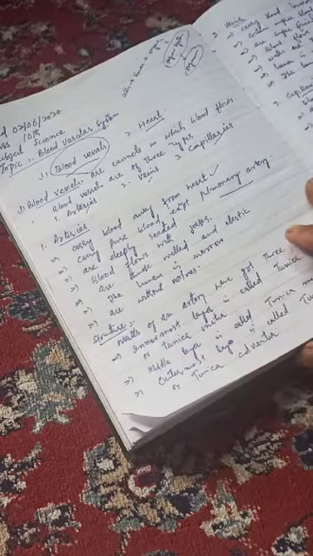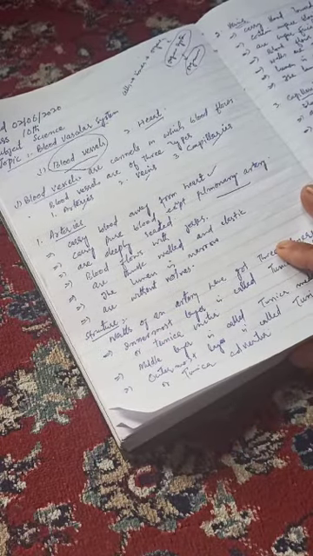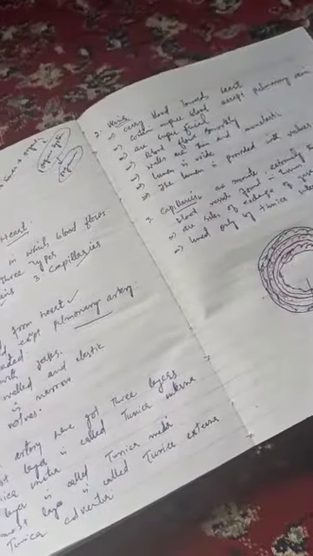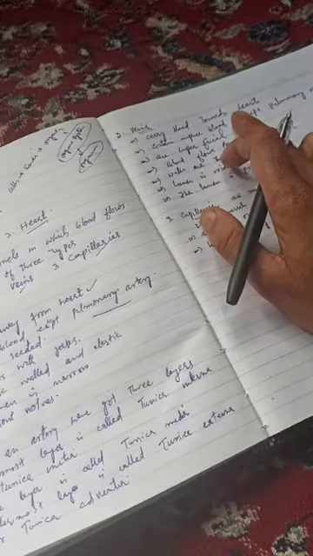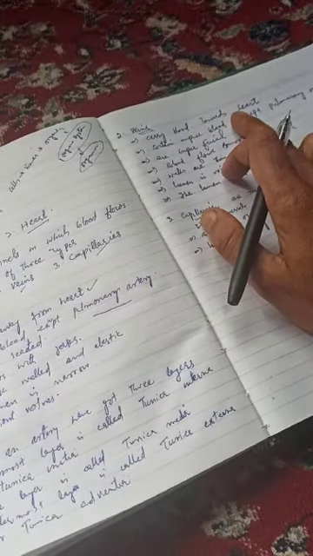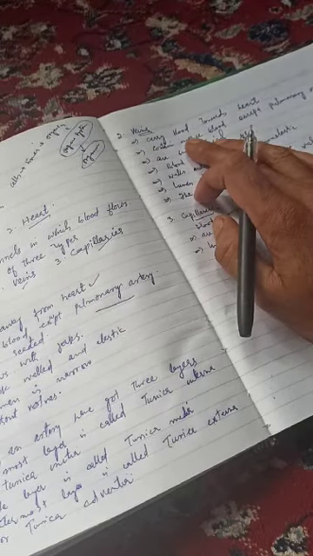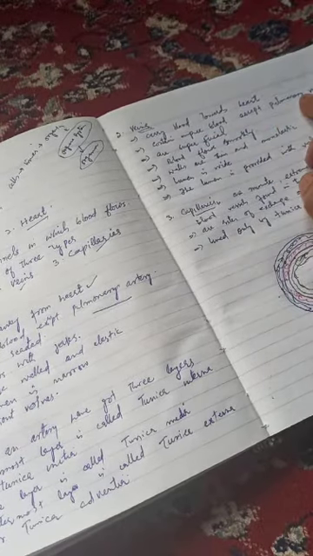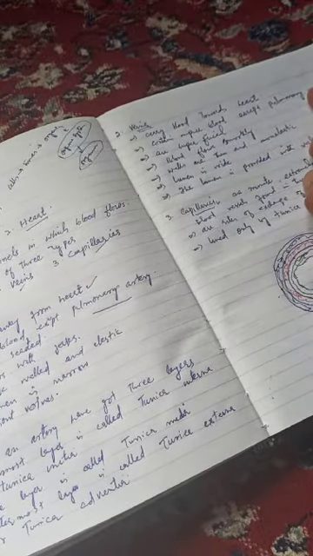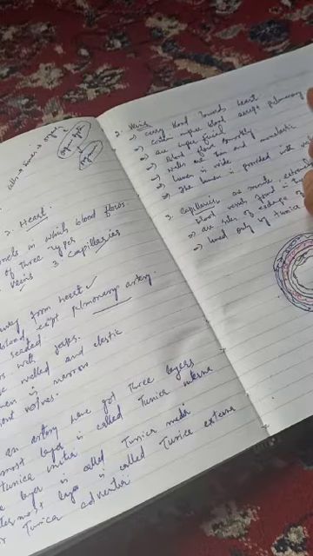So far as the veins are concerned, they carry blood towards the heart. All veins carry blood towards the heart. They contain impure blood except the pulmonary vein. This is an exception. This pulmonary vein carries pure blood from the lungs to the heart.